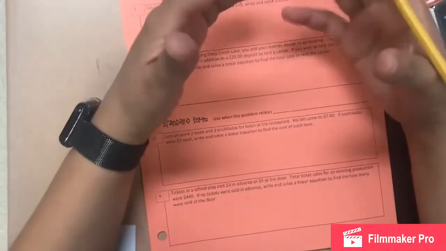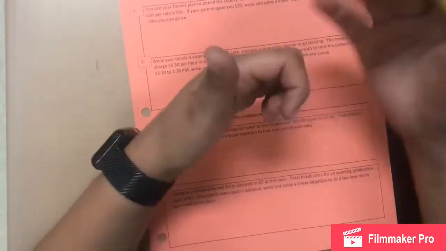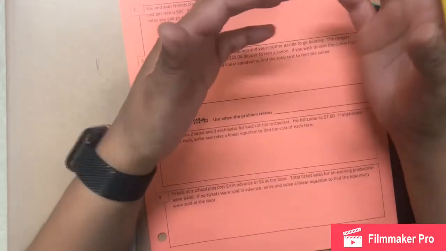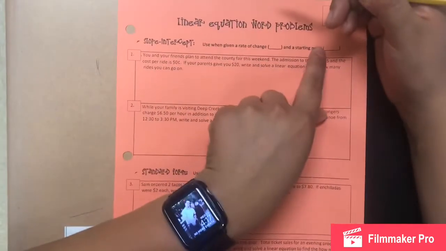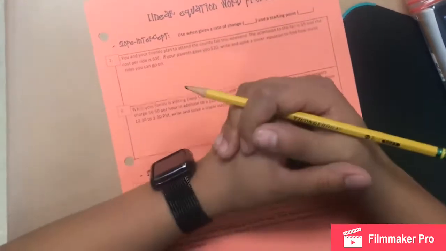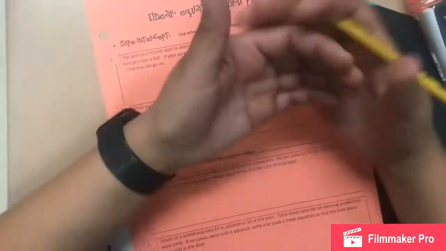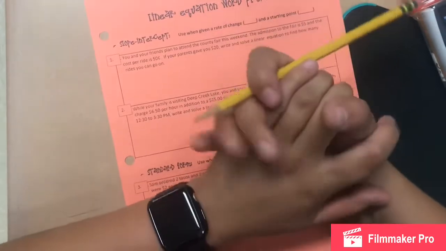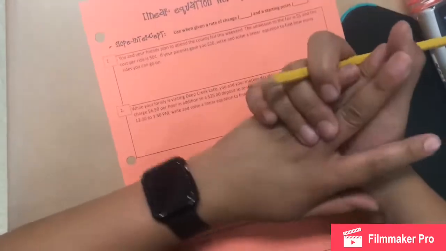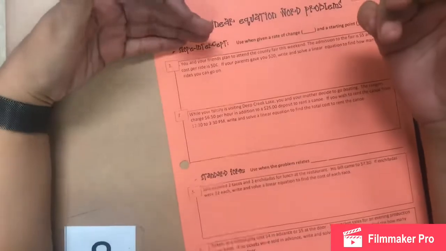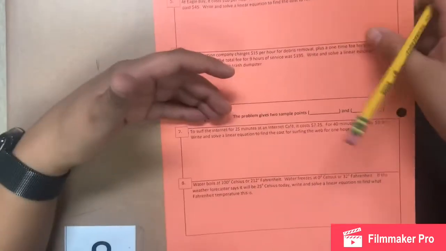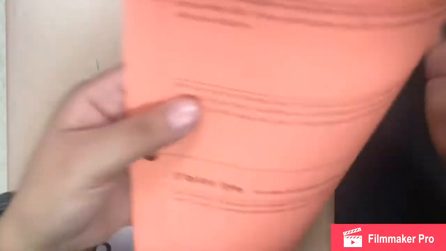Okay, so we're taking a break from graphs, but we are going to talk about how we can use what we've learned the last couple of weeks and apply it to word problems, okay? So we're going to go over 4 types of word problems. Pay close attention because we're spending 2 days on this, and it's really important you know how to do the word problems themselves, okay? So we are going to talk about slope-intercept form, standard form, point slope form, and 2 points using linear regression. So let's dive in.